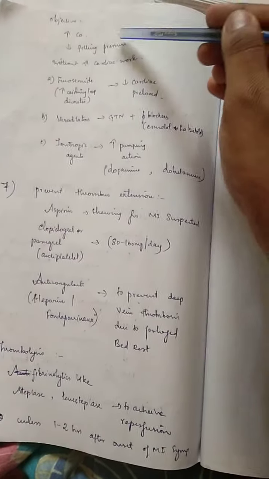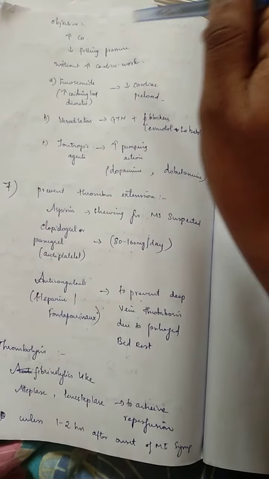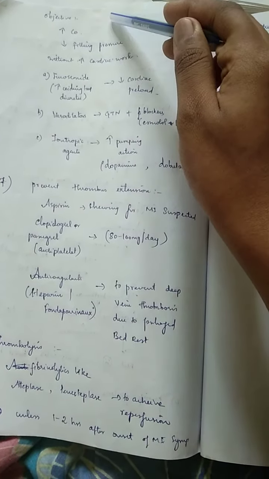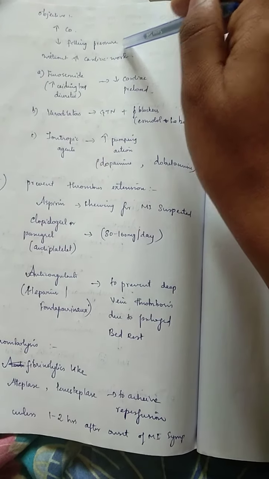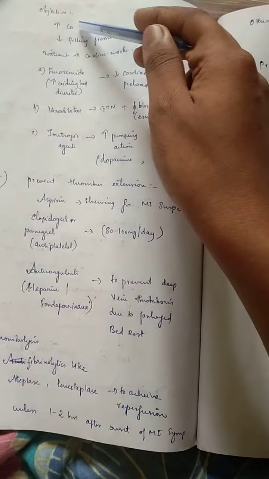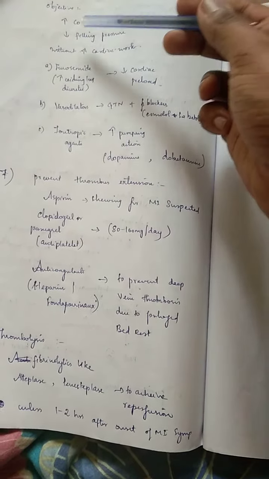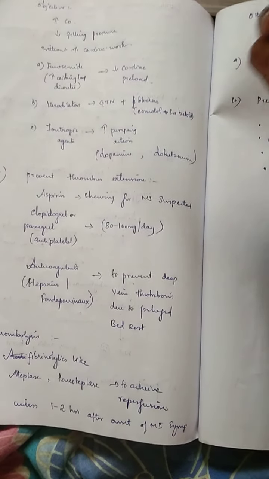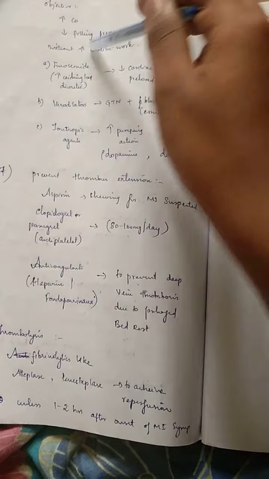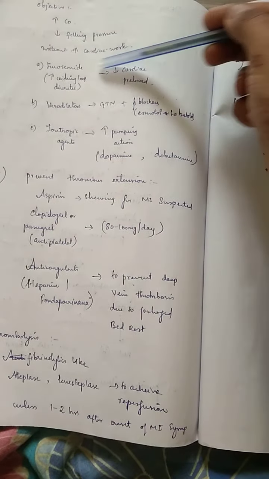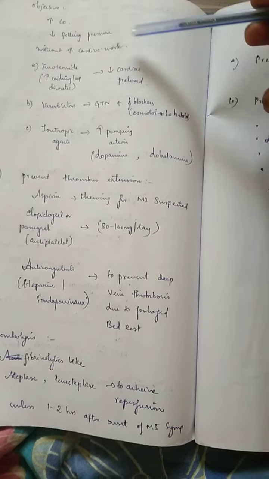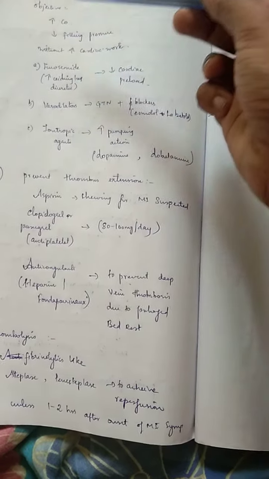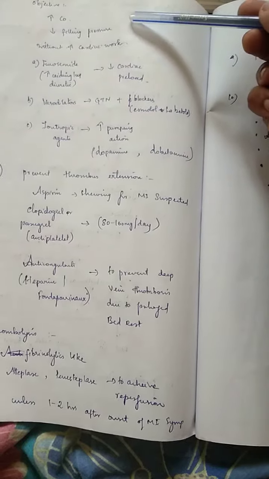Now, when there is a pump failure of the heart, what can we do? The objective is to increase the cardiac output and to decrease the filling pressure, because the pump is not working properly. We should always decrease the filling pressure of the heart without increasing the cardiac work. So the cardiac work should not be increased, but we must try to increase the cardiac output and also decrease the filling pressure. How?